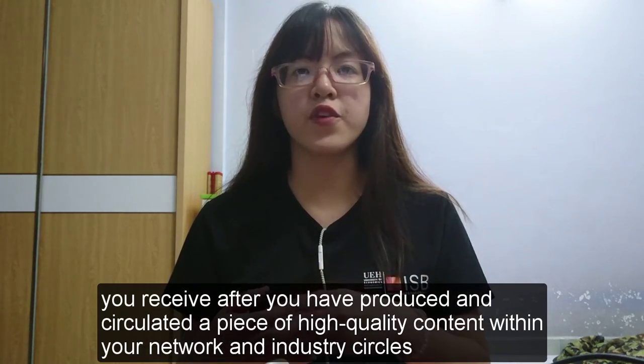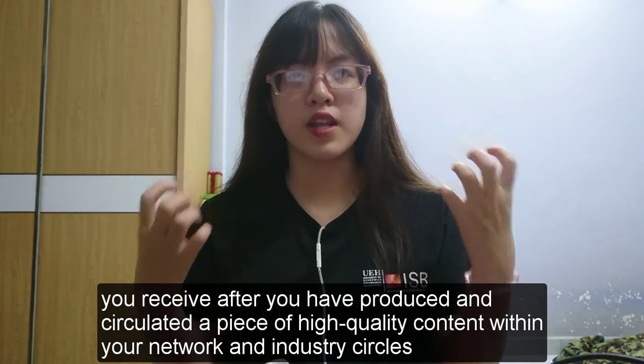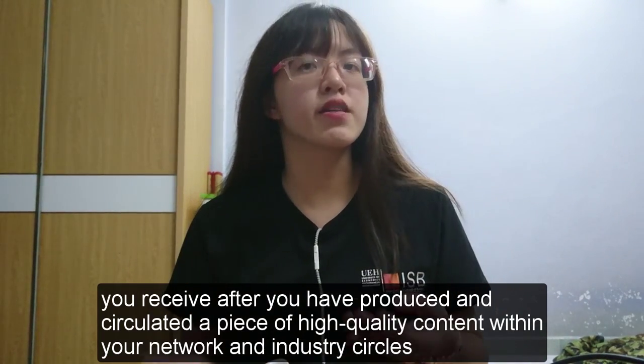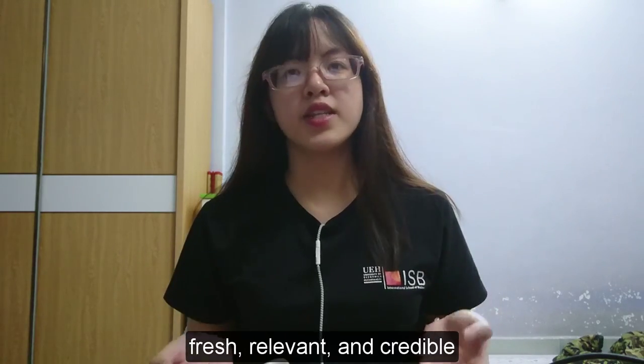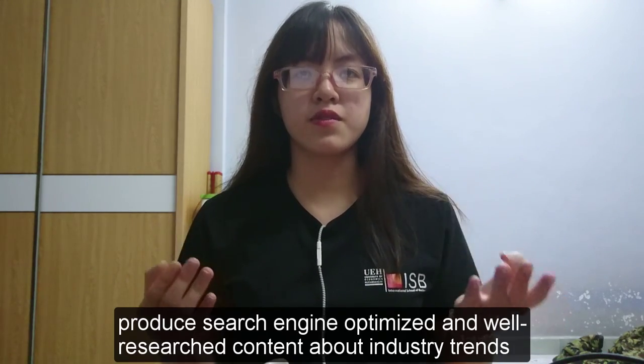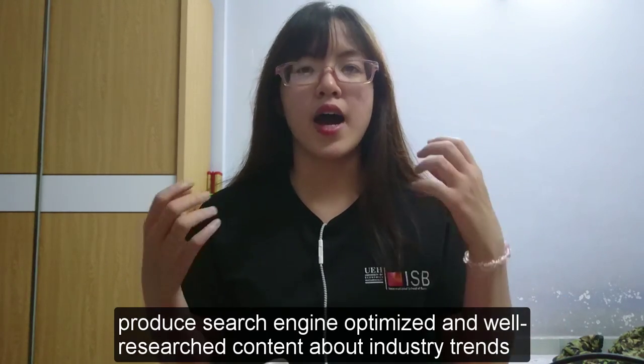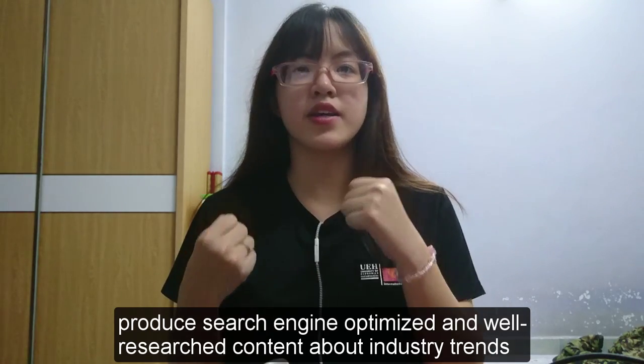You receive it after you have produced and circulated a piece of high-quality content within your network and industry circle. We simply understand that if people consider your content to be fresh, relevant, and readable, they will link to it more often as a resource. If you produce search engine optimized and well-researched content about industry trends, you are more likely to receive editorial attention and backlinks from peer organizations.